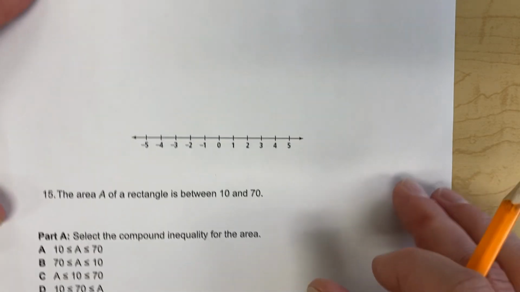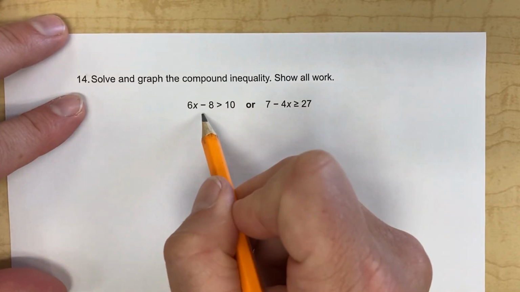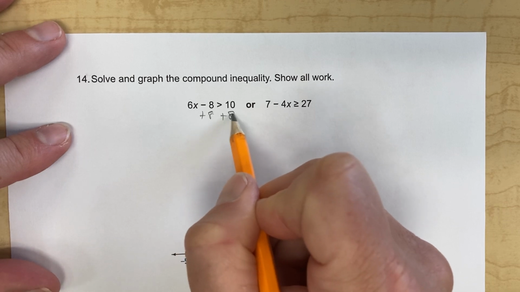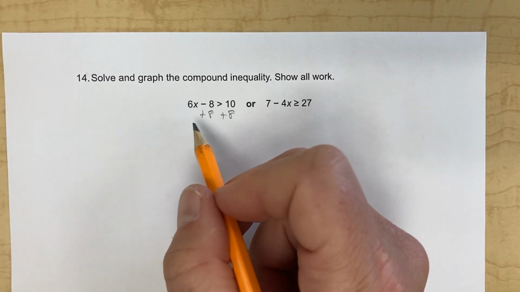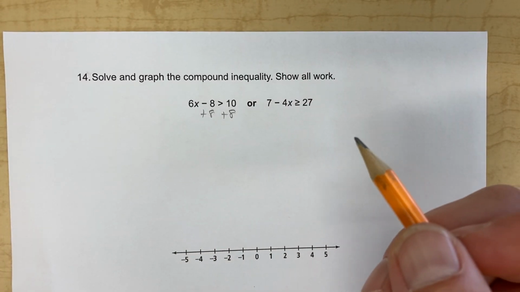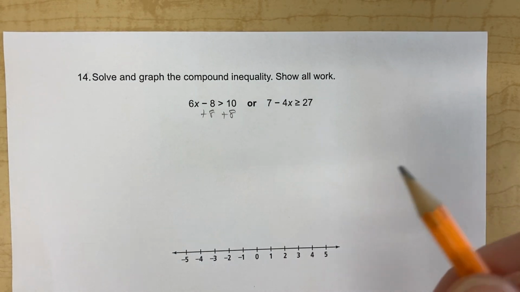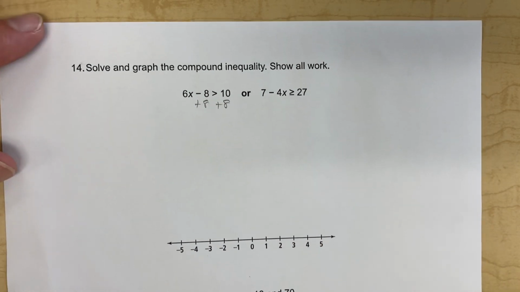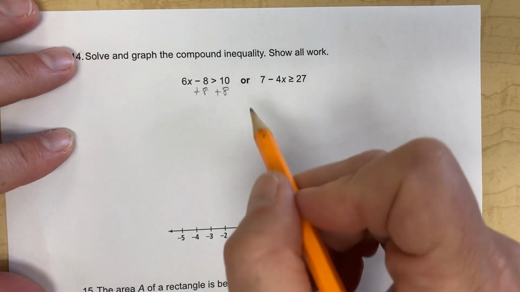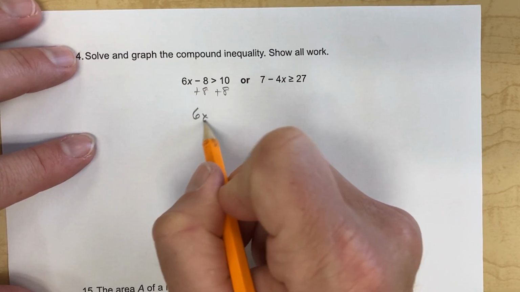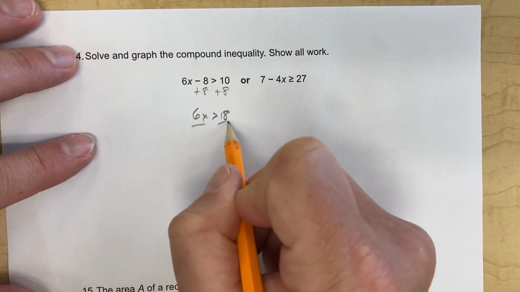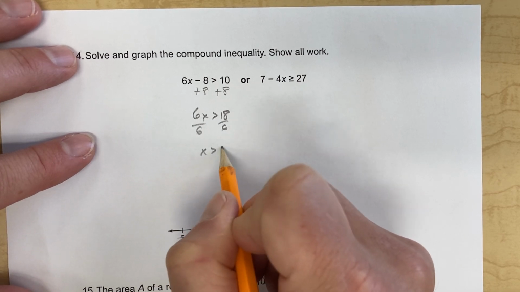All right, solve and graph this compound inequality. So we're going to add 8. Sorry, this got out of order on me here. So this was, I thought that was wrong. Sorry, I jumped a page here. We're coming back to do the rest. Apologies for that. So 6x is greater than 18. Divide by 6. We get x greater than 3.